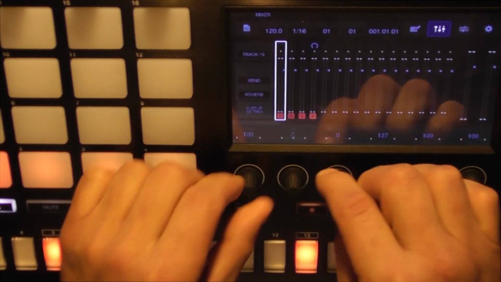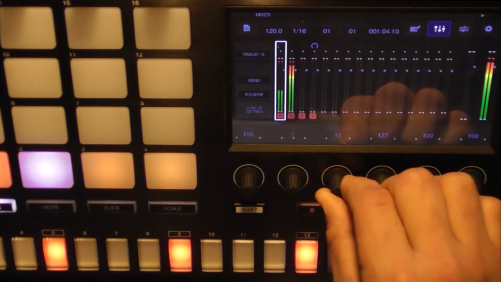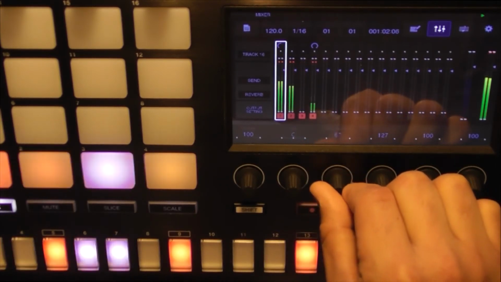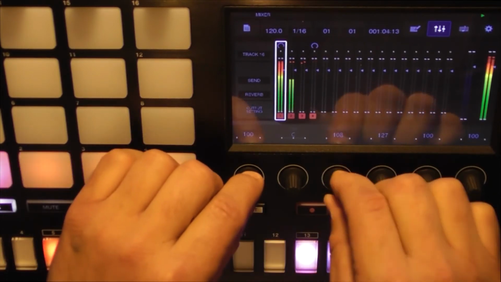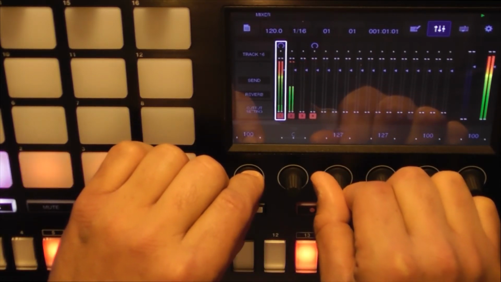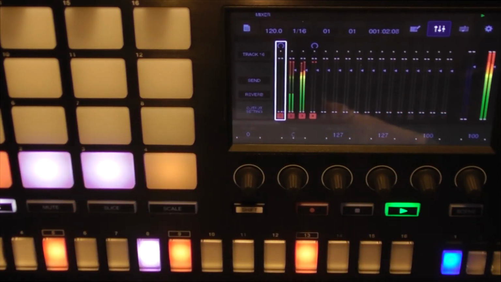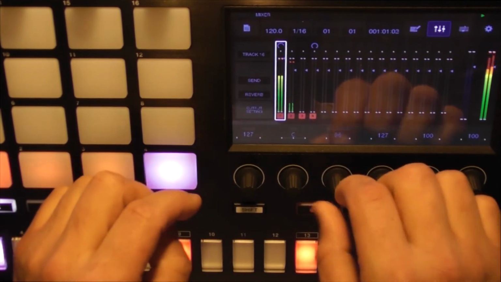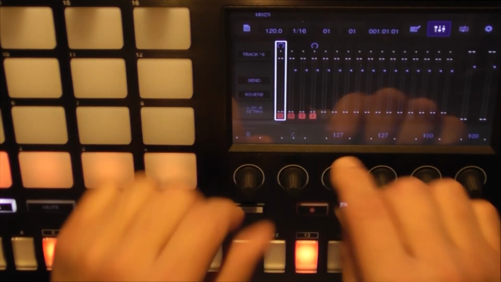I'll go ahead and put it at 100 and leave it dry, right? See, it leaves the pattern, but the kick you can't really hear.